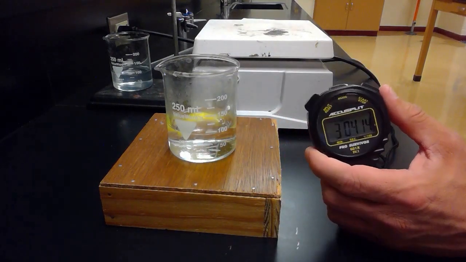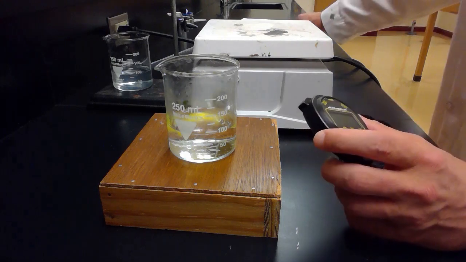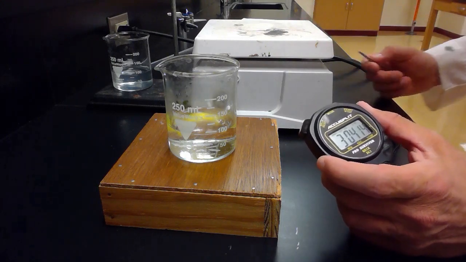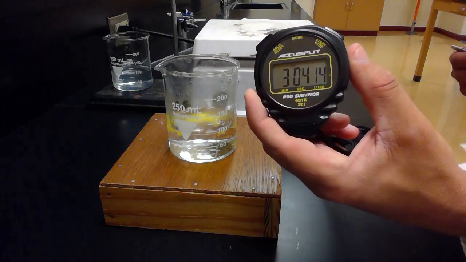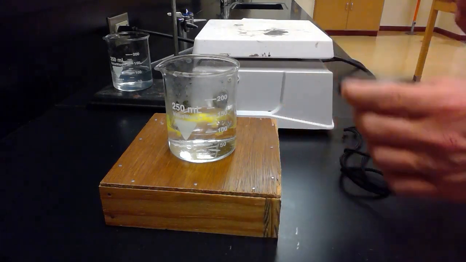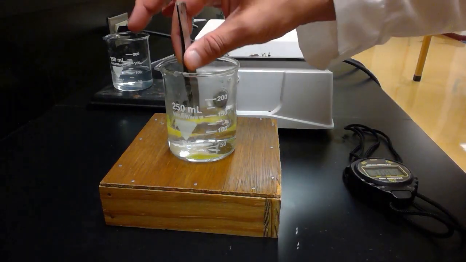Alright, so I would say our sponge creature is developed there. If you remember in the last activity, at 50 degrees Celsius, the creature took about 5 minutes to develop. Here in the acidic water at 50 degrees Celsius, you can see it's right about 3 minutes. Let's take this out here.